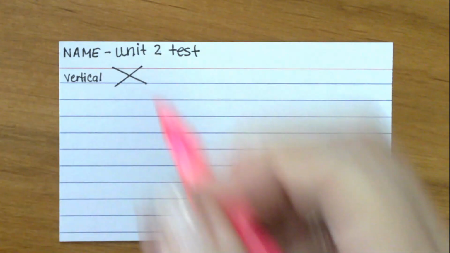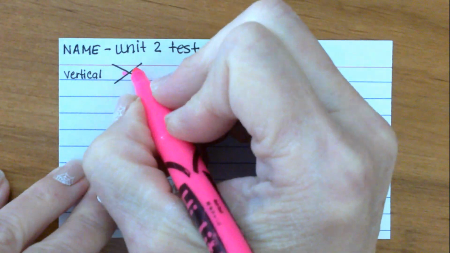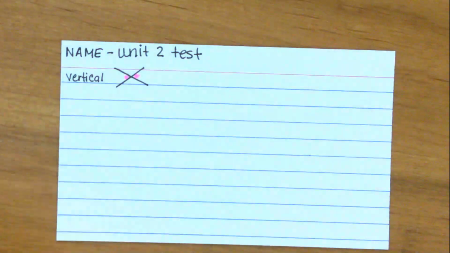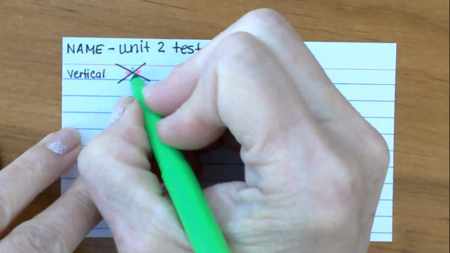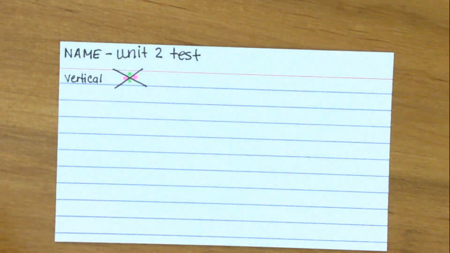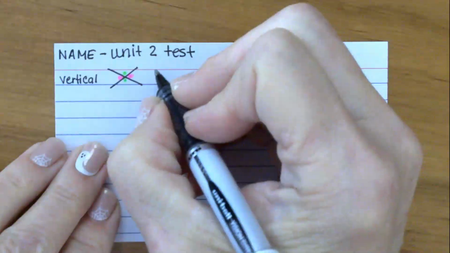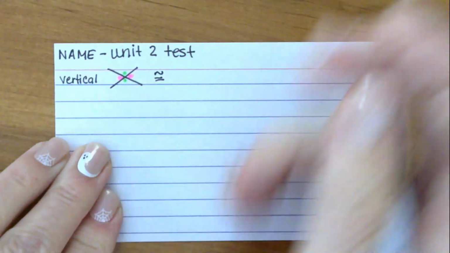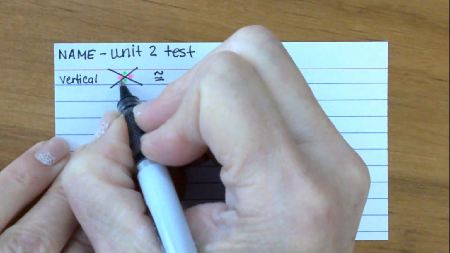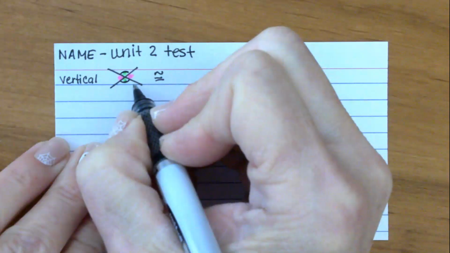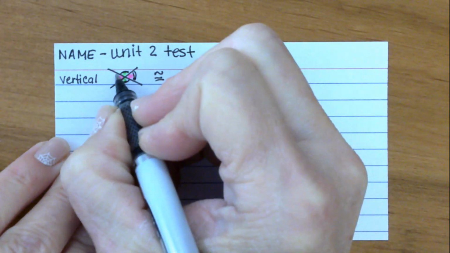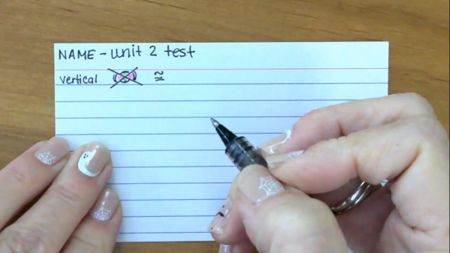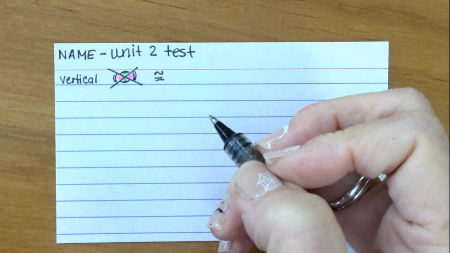Like those are vertical angles, and then you can use one line and two lines, it doesn't really matter. Okay, vertical angles are congruent. Okay, so like you can do this, you can do two lines here and two lines here. Vertical angles are congruent, they are equal.